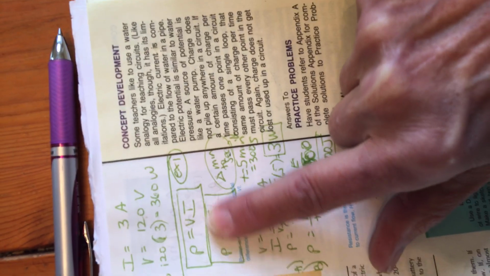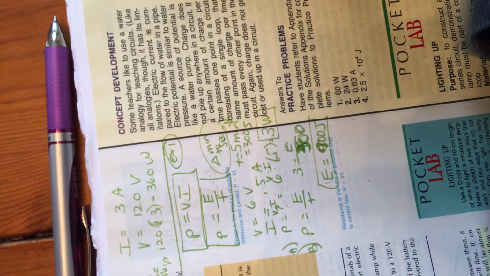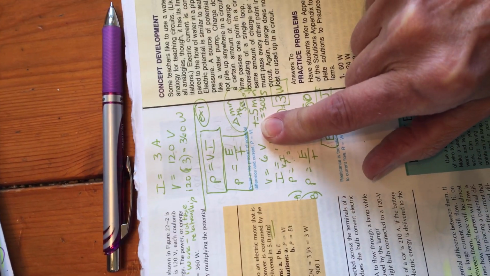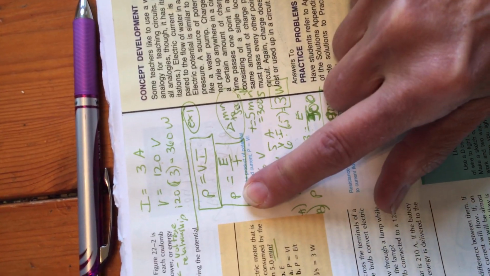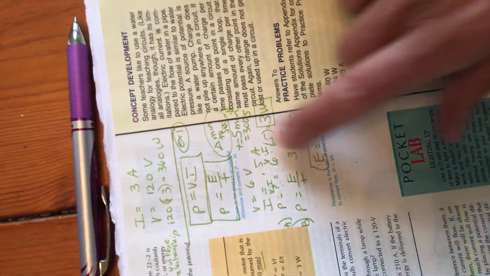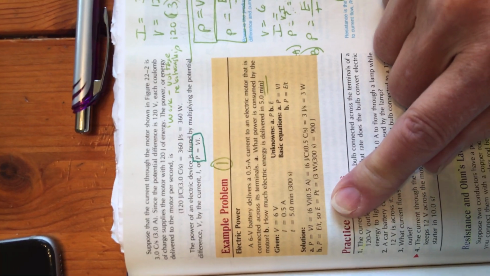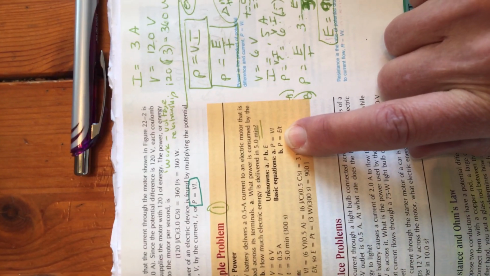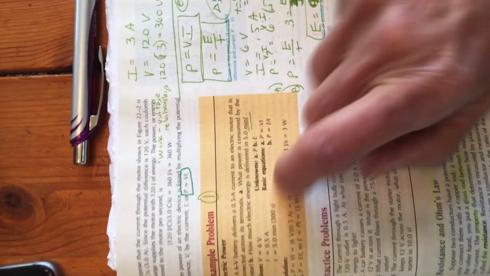So power equals voltage times current, and we also have this other formula for power, P equals E over T. And that's going to bring time into it so that we can know that. Remember, power is the rate of work, and that's in watts.